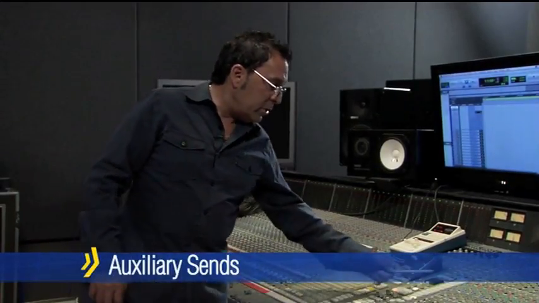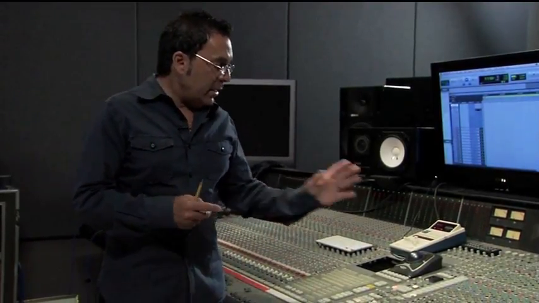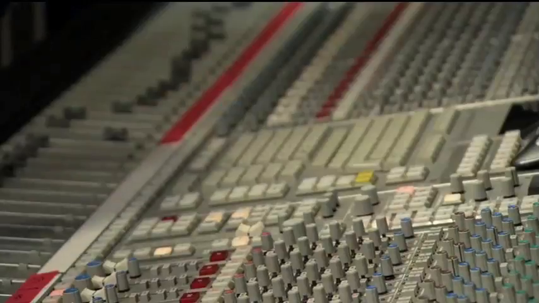Sometimes they're referred to as cues, but essentially what an auxiliary send is, it is taking the signal and splitting it into another direction. And then you have a volume control that determines how much of that signal you split in another direction. So I typically liken it to a car going down a highway.